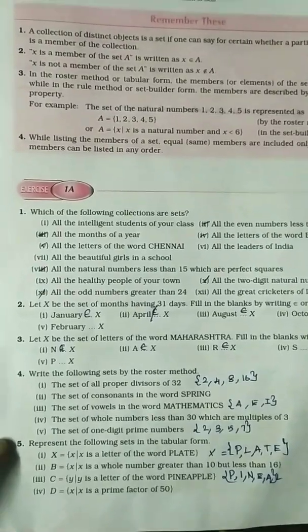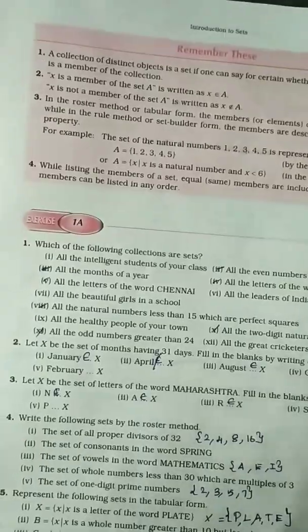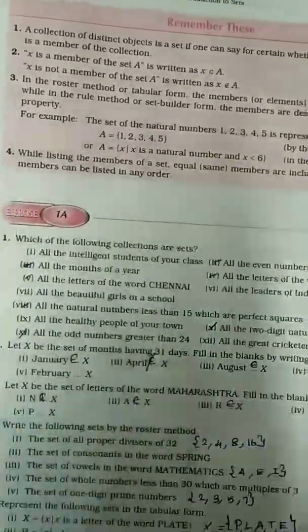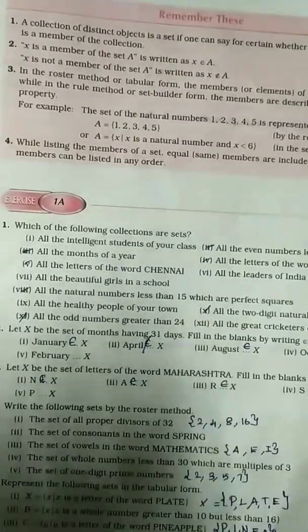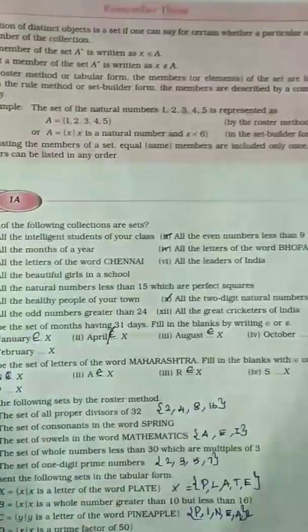Fourth problem. Write the following sets by roster method. Roster method means you can write the members directly inside the braces. Set builder method means you will write by the common property. Set of all proper divisors of 32. What are the tables? 32 will come.